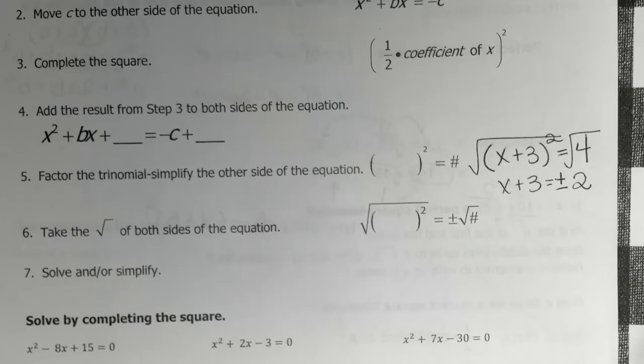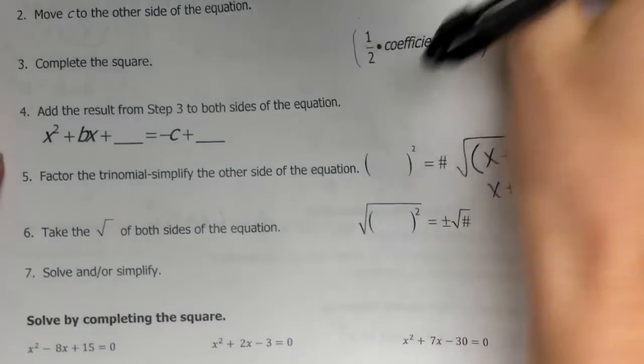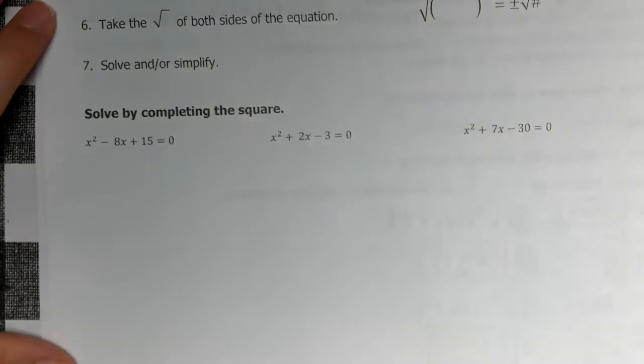Okay? Right. So your goal, make sure x squared is by itself with no coefficient. You're going to move the constant over because it's preventing it from being a perfect square trinomial. You're going to complete the square on the left and combine like terms on the right. Get it to factored form on the left. Then you start solving using square roots. Okay? So, if I have x squared minus 8x plus 15 equals 0.